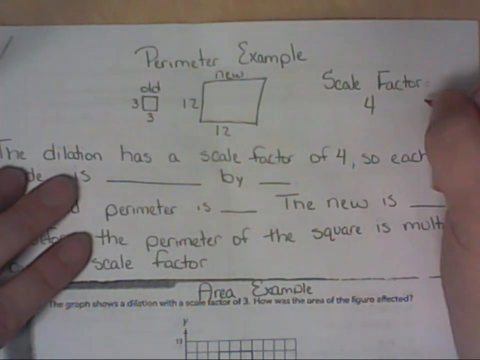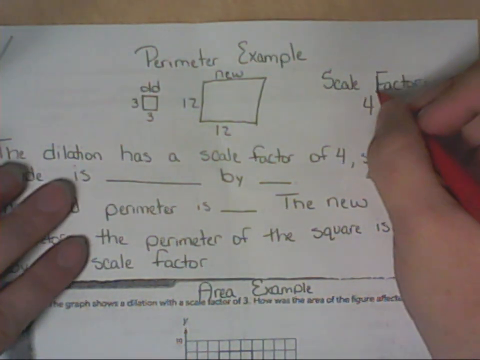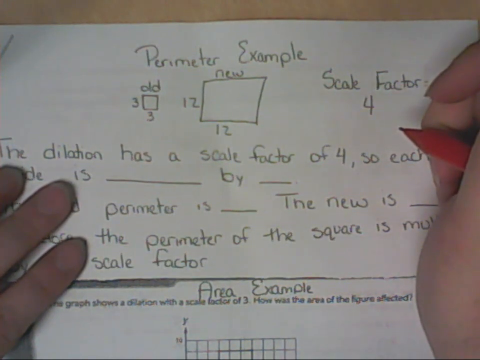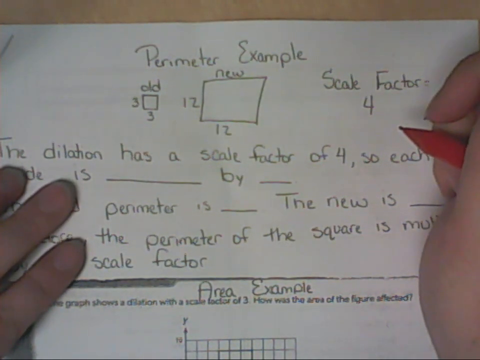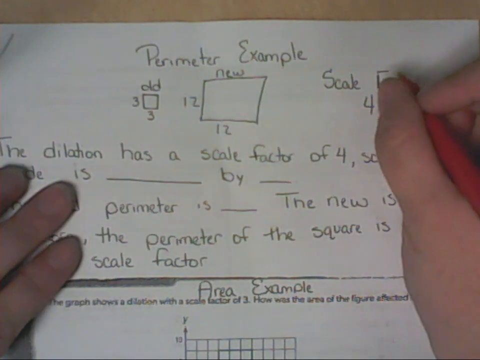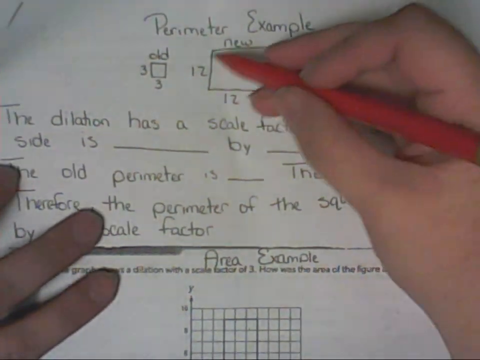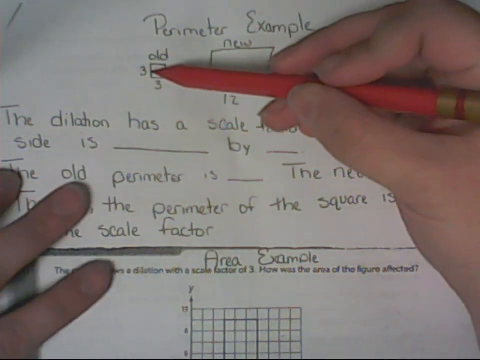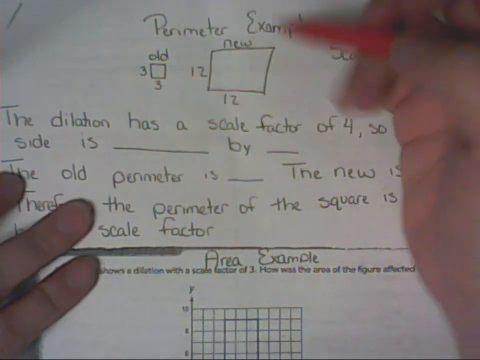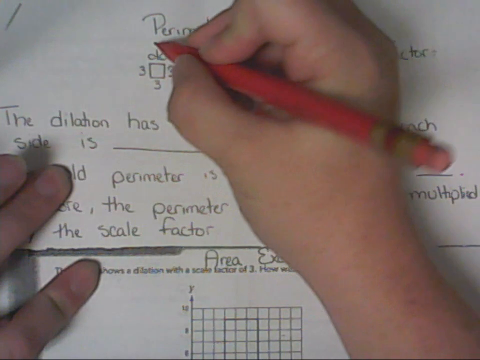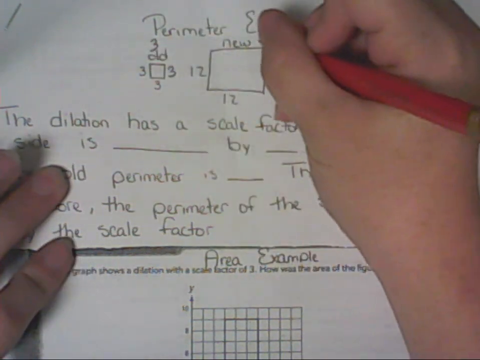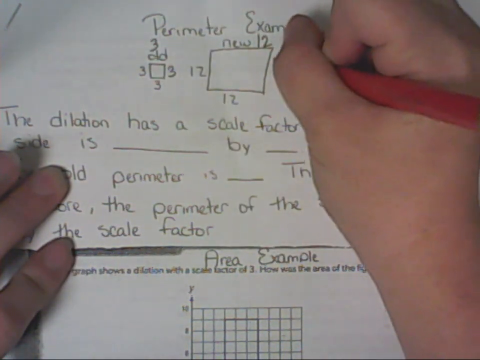Hello, today we're going to learn about the changes of scale factor and how they affect the perimeter and also the area. We're going to start with scale factor and its effect on perimeter. If you notice in the graphics, you see a square. It's a 3x3 square. We know that squares have all congruent sides, so let's go ahead and label our squares.